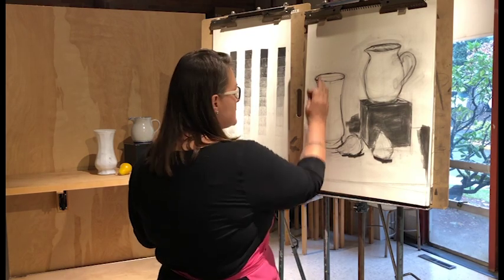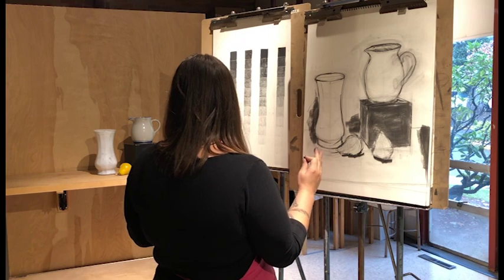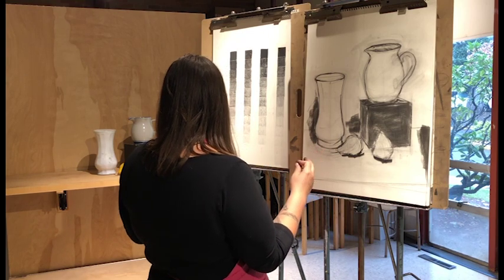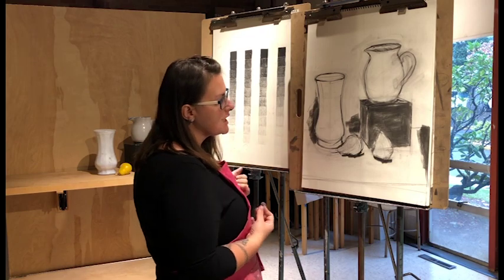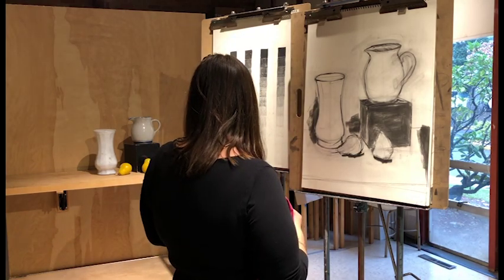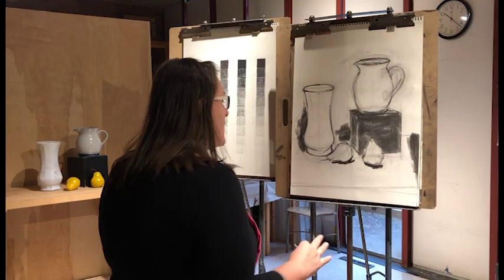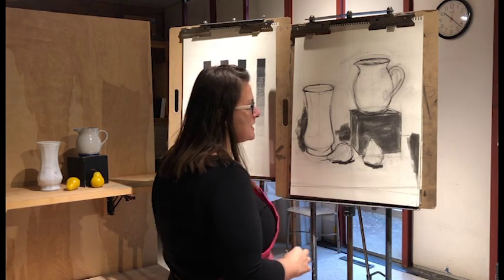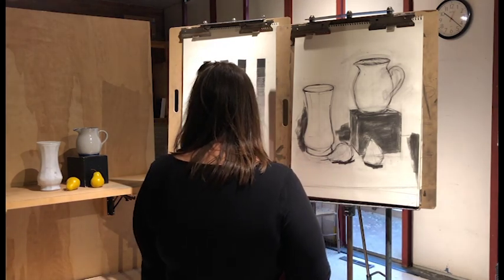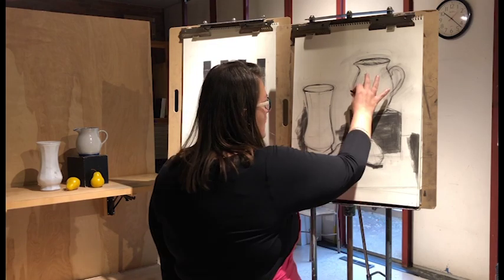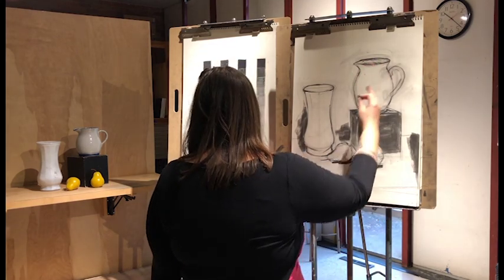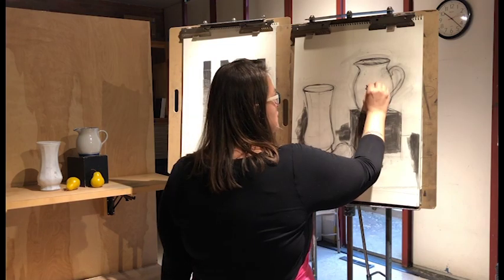Right now, my lightest lights are on this object, which makes a lot of sense because it's a white object. So you're going to have that full translation to the lightest value here. I've got my darkest darks in here. Next, I'm going to start thinking about how to map the local color of this. And it's like a value 2 maybe.